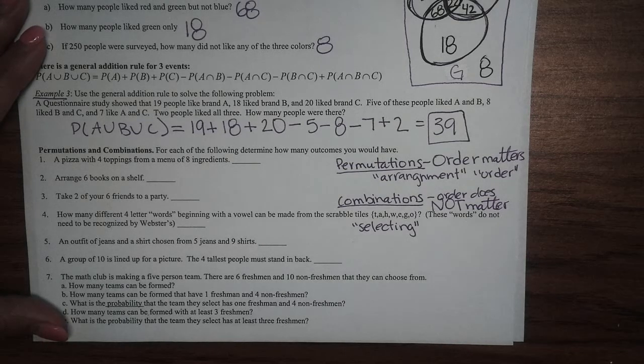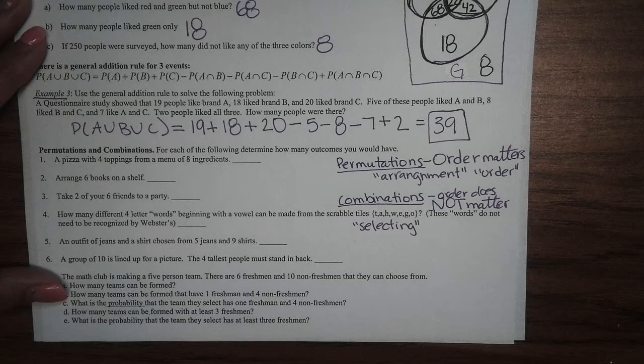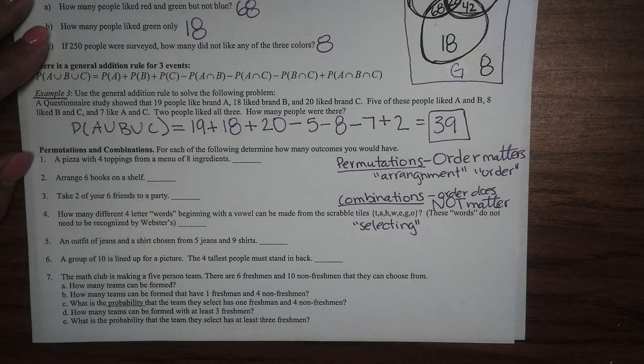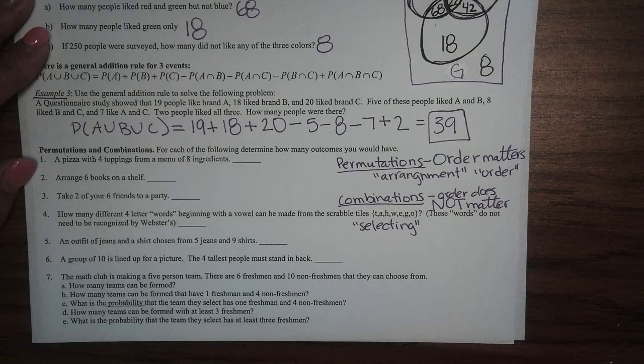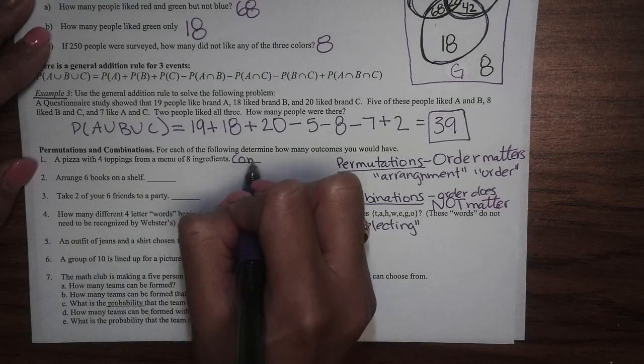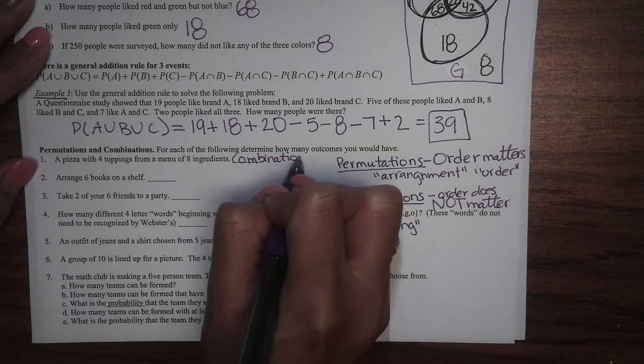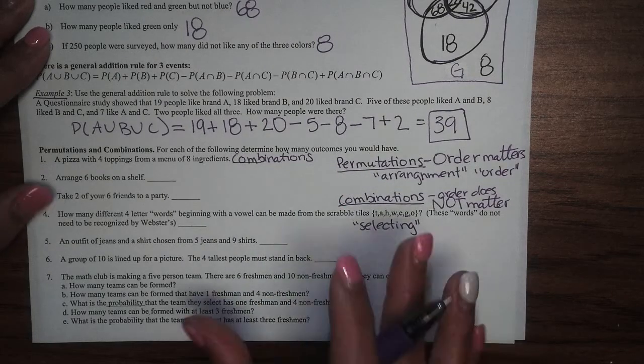Number one. It says for each of the following, determine how many outcomes there would be by using either the permutation or the combination on your calculators. Number one, a pizza with 4 toppings from a menu of 8 ingredients. For that you have to think about the pizza. It won't matter how you arrange your toppings. You're still going to have a pepperoni, sausage, and spinach pizza. It doesn't matter which order you put the ingredients; it's still the same pizza. So for the pizza, it's going to be a combination, because you don't care how the ingredients are arranged.